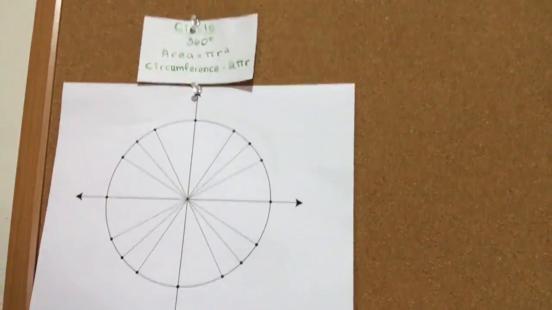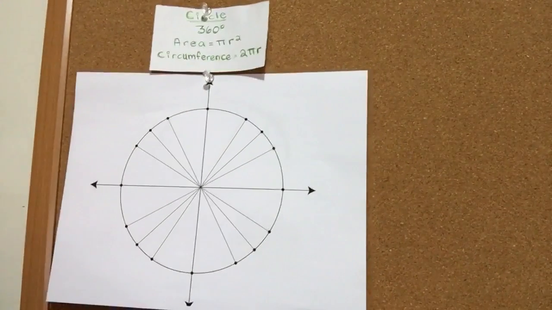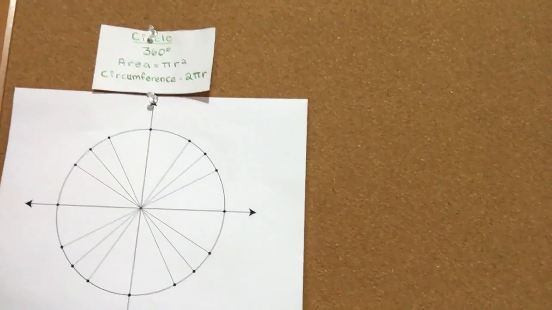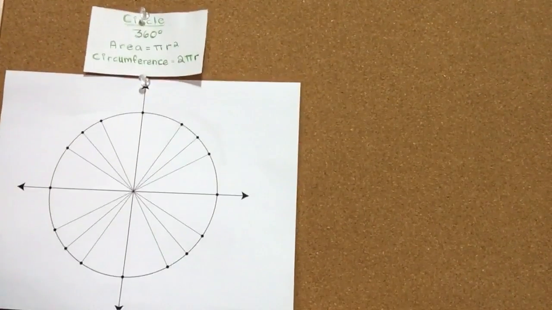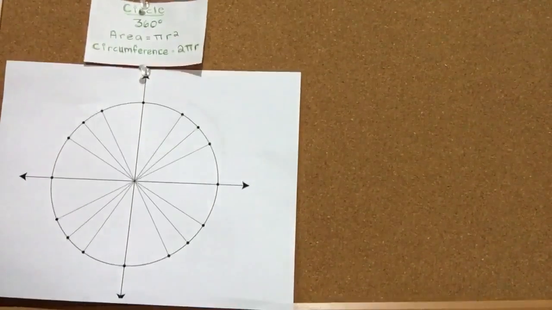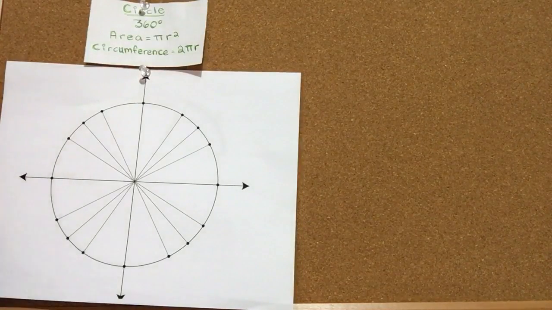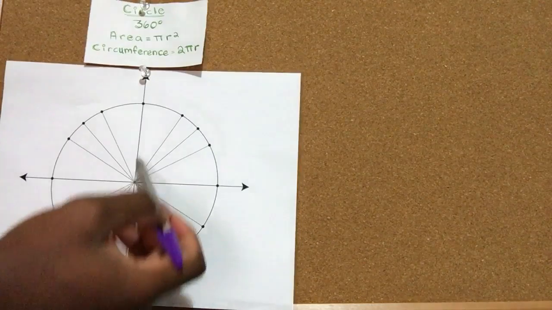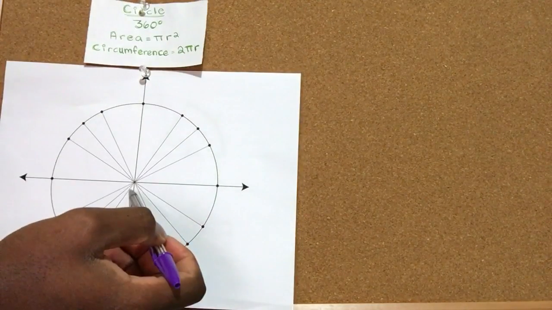Okay. So now, a unit circle is really not a trick question. It's as it implies, it is a circle with a radius of 1. Its origin is going to be at (0, 0), and the radius is going to be 1.